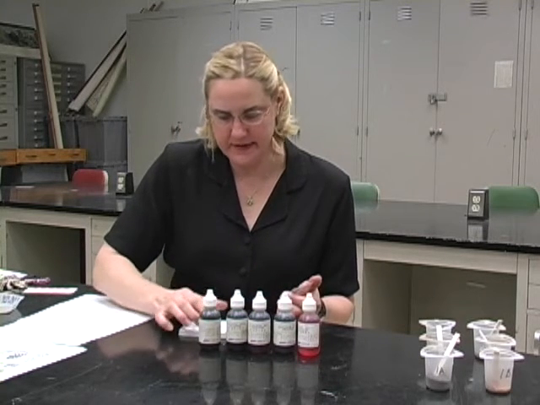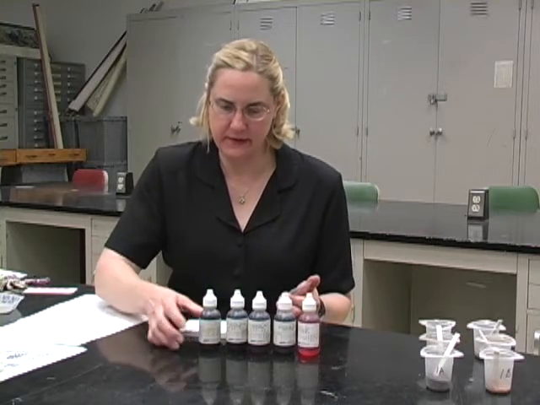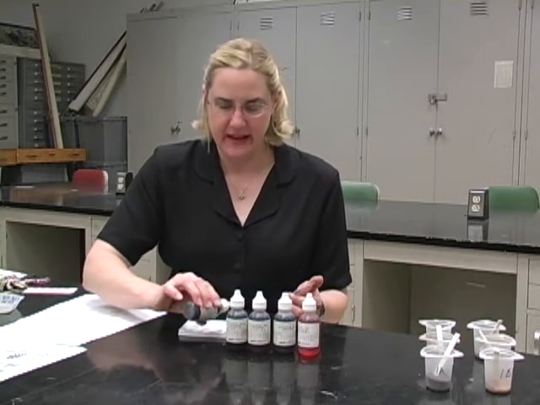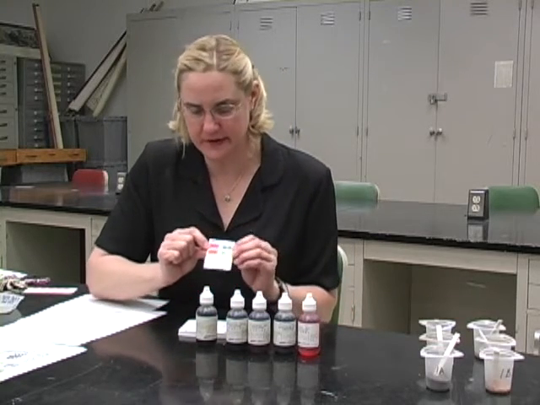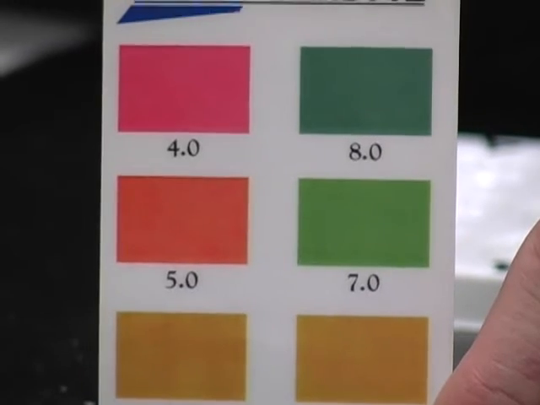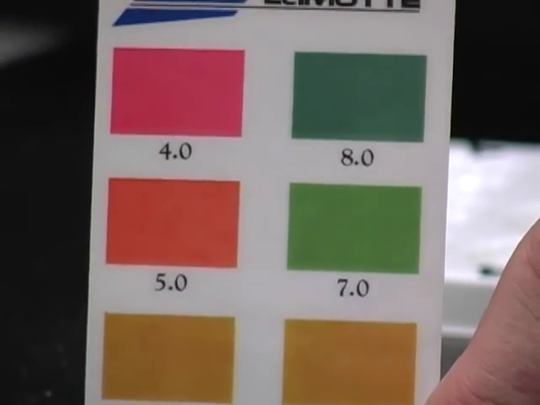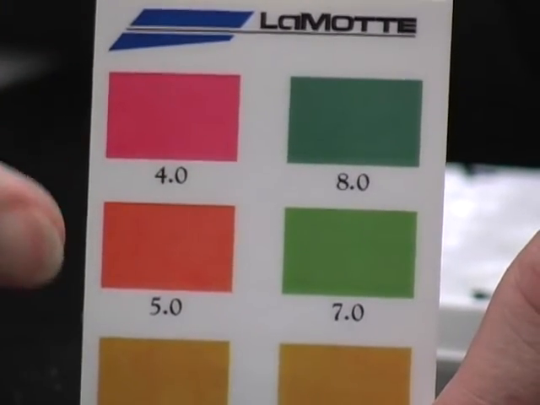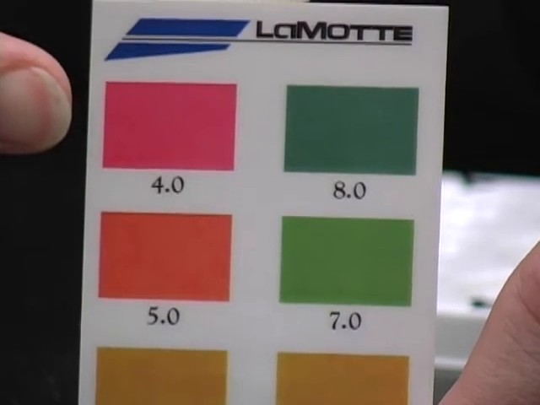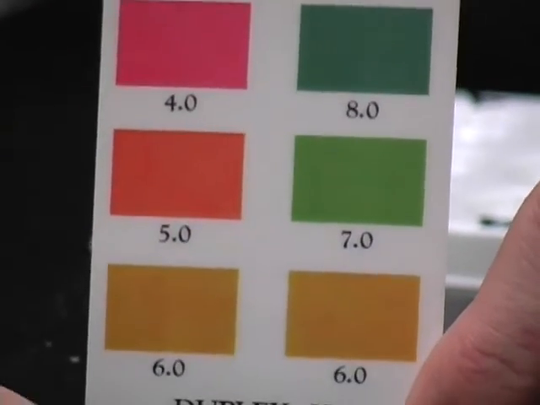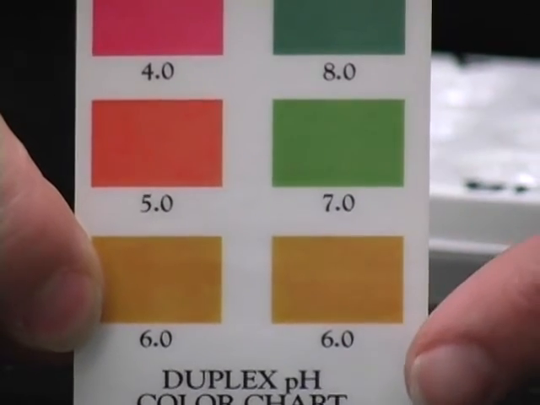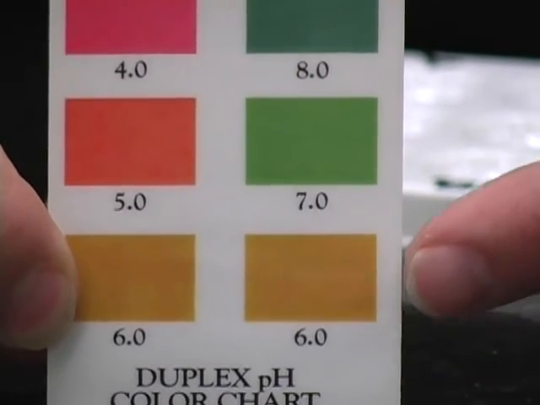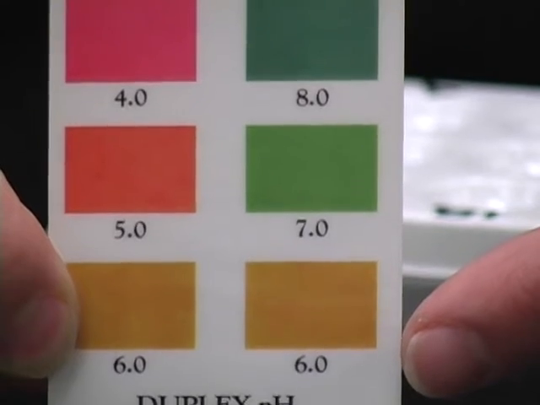So what happens is you put the little soil in the cup, you add the duplex solution, and you stir it around, and you end up with sort of a color of the fluid that will match one of the colors on this card. For example, the first soil, 1A and 1B, both of those resulted in a pH somewhere between 4 and 5. The last 2 soils had somewhere in this greenish color with this kind of all-purpose pH indicator.